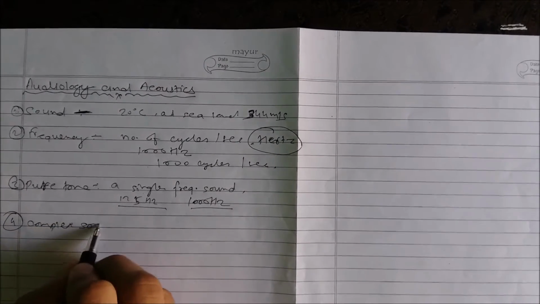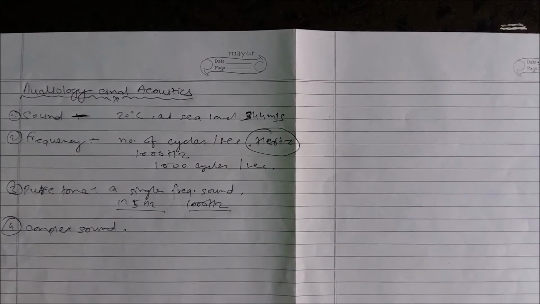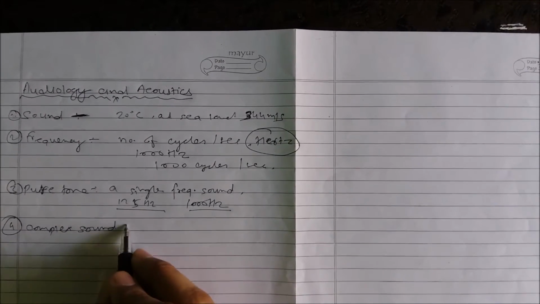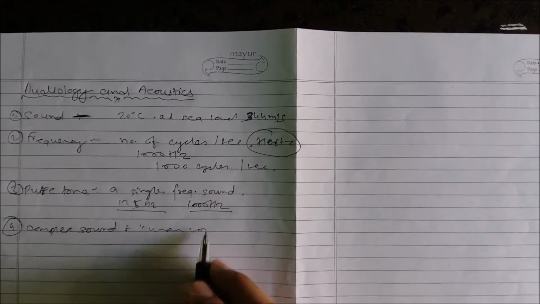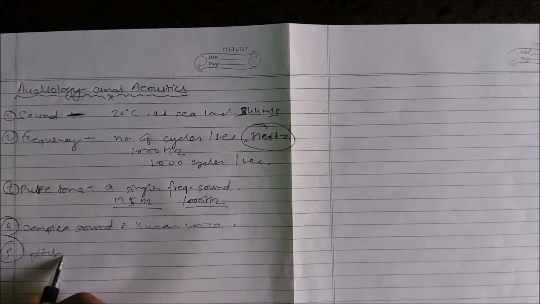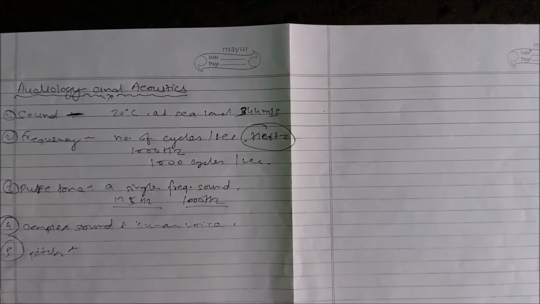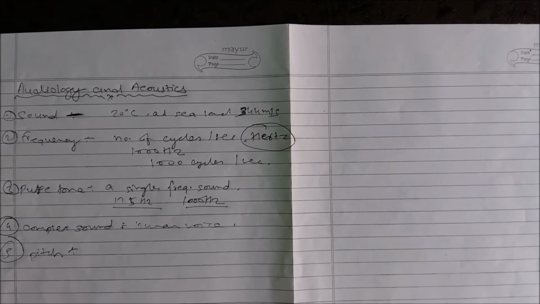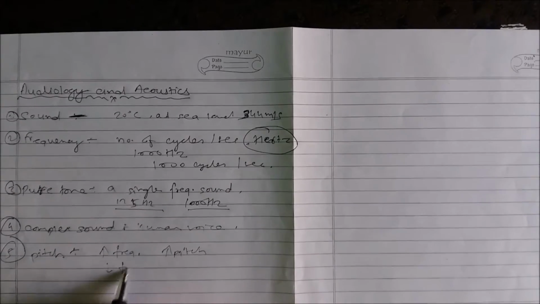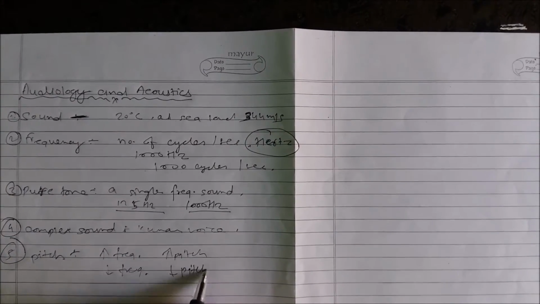So let's get into number 4, complex sound, or complex tone. Complex sound means sound with more than one frequency, like human voice, like music, the sound that you hear in daily life. Human voice is the best example. And number 5, what is pitch? Pitch is just the subjective sensation of the frequency. If someone has high frequency, the pitch will be higher. If low frequency, pitch will be lower.